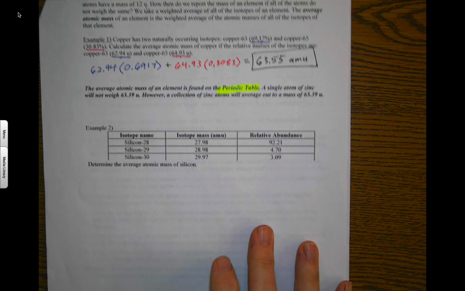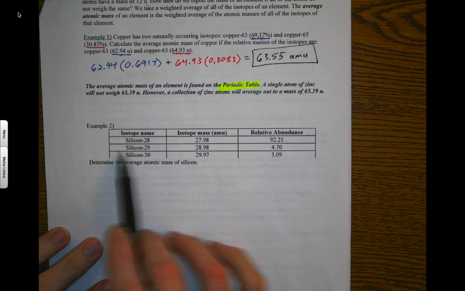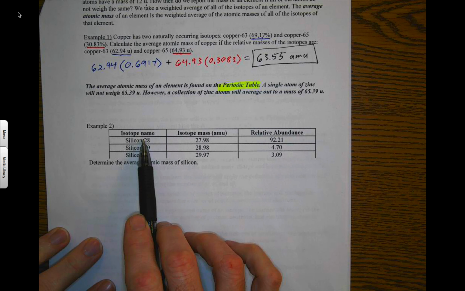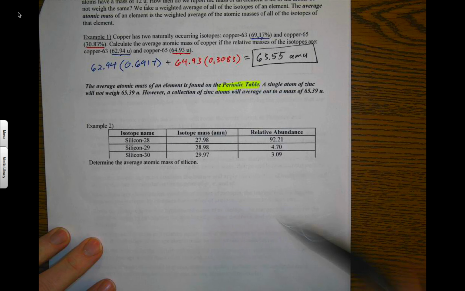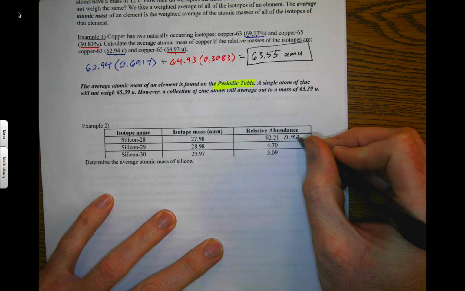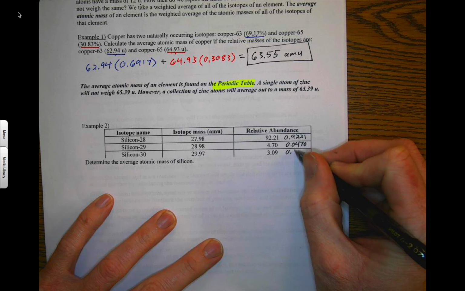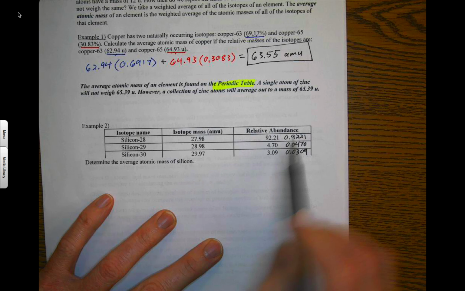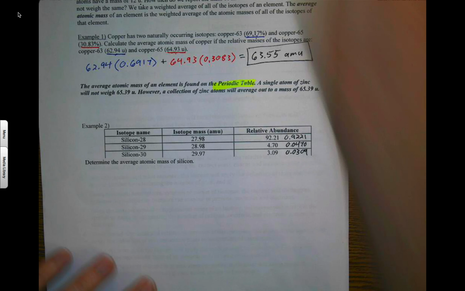All right. Now, let's do example 2. The same thing is going to happen here, except you have your isotope name. That's just the name. We're not going to really use that. We're just going to look at the mass and the abundance. All we're going to do is convert these to decimals. You can convert these to decimals if you want, or just do it in your head. And we're going to multiply this number times this number and add it to this number times this number plus this number times this number. I'll go ahead and write that one out.